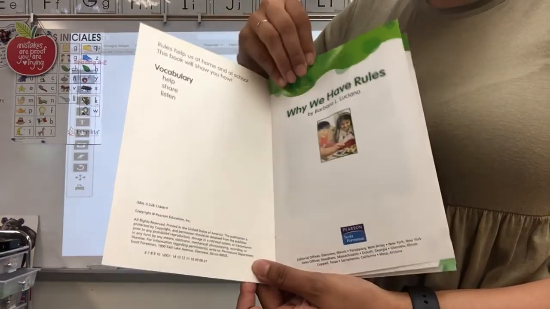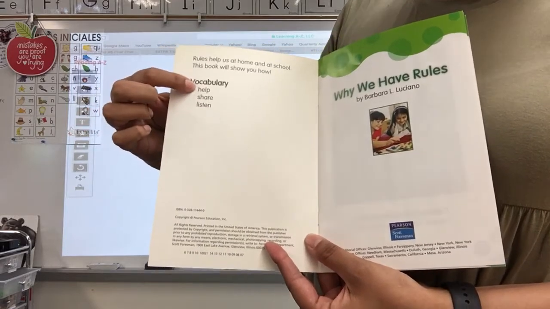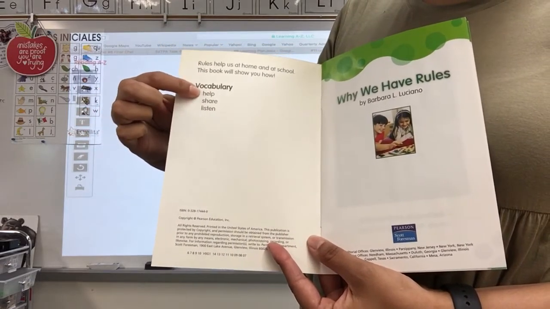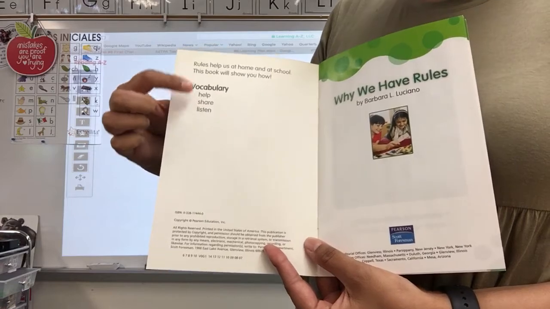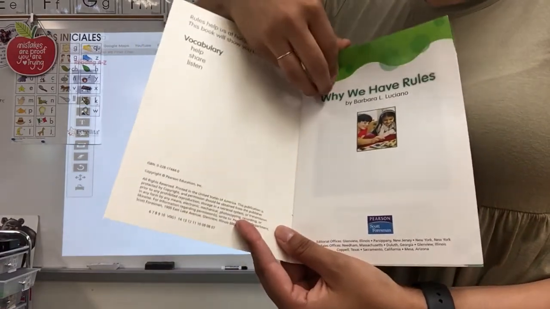So some of the vocabulary that we're going to be covering in this book is stated here. It says we're going to be talking about help, share, and listen. Those are some of the words that we're going to be hearing in this text. Why we have rules.